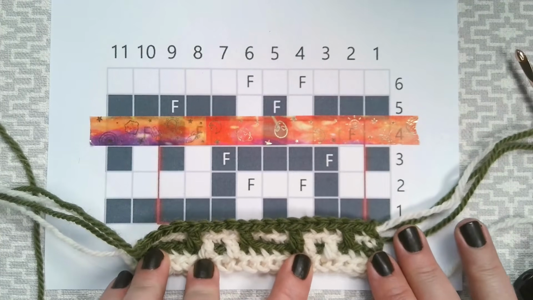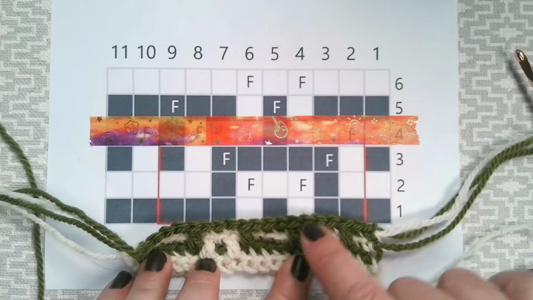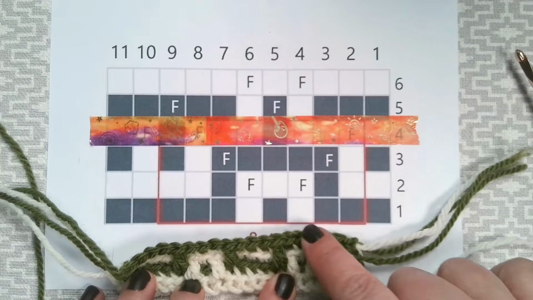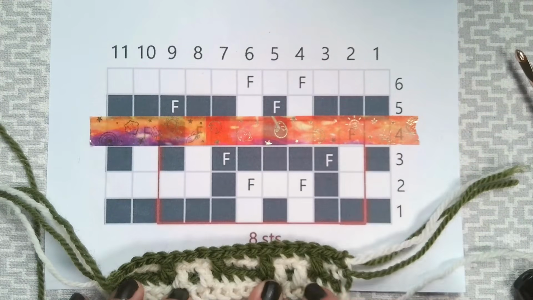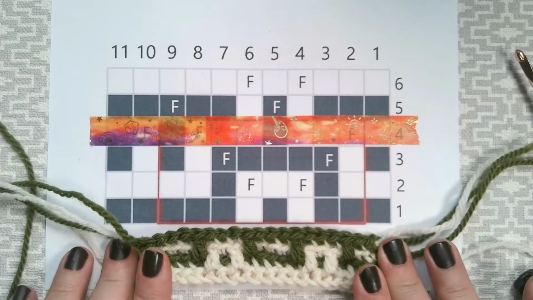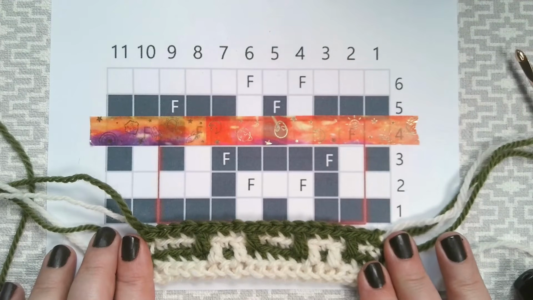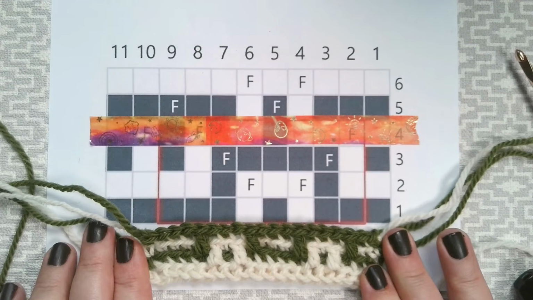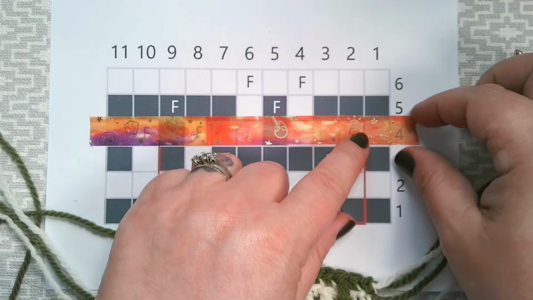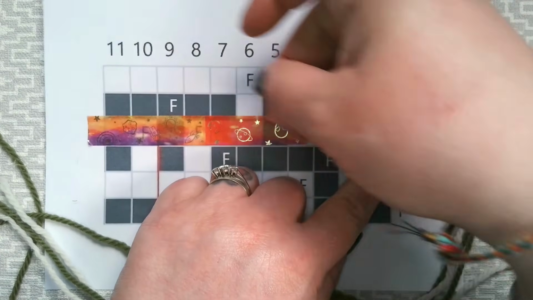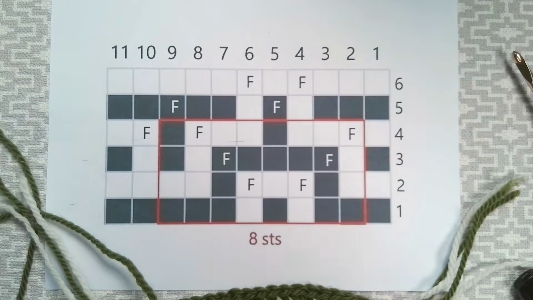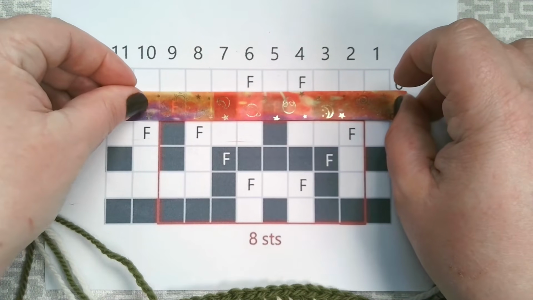And you can see, as before, we have created those bridges here, and the little ones are inside. And again, your chart is a visual representation of what you are making. So then if we move on to our next row, which is our row number 4, this is a light row.